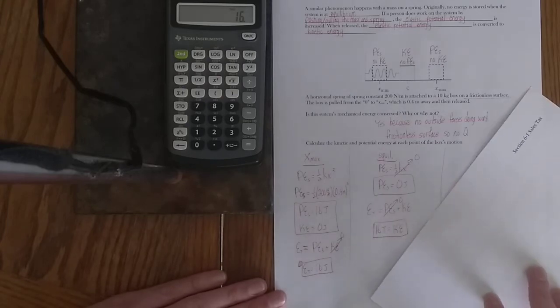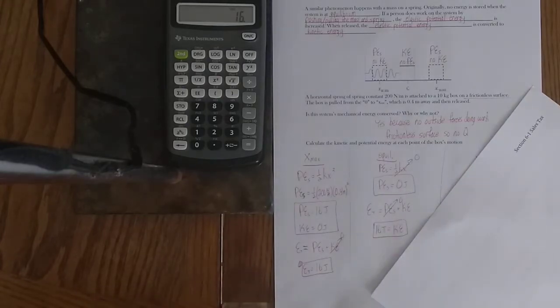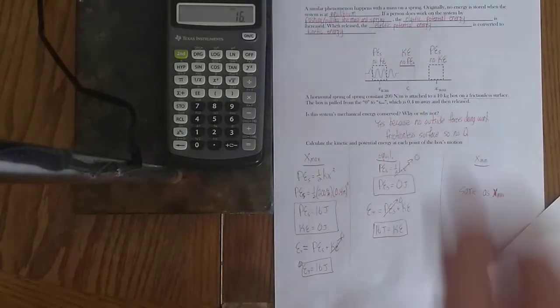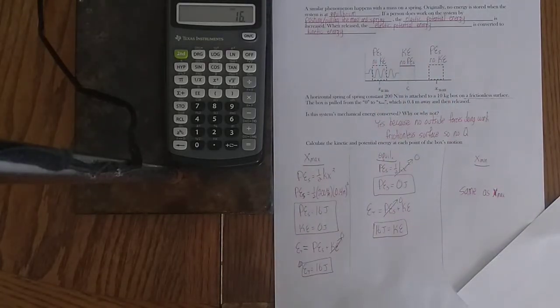Therefore, the kinetic energy is simply 16 joules. We could go and figure out the speed, but that's not what the question asks for. And then finally, at X min, this has got to be the same as X max. There's no kinetic energy here. This is the turning point. So therefore, the object must be stopped, not moving.